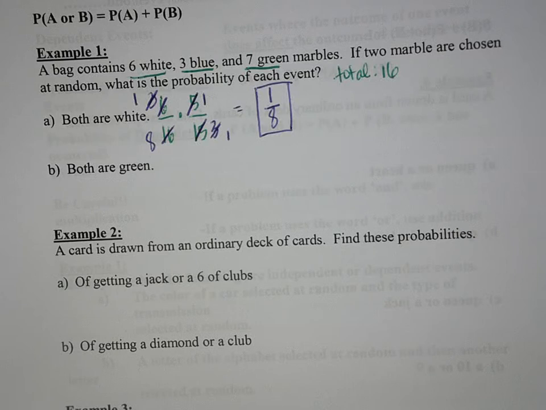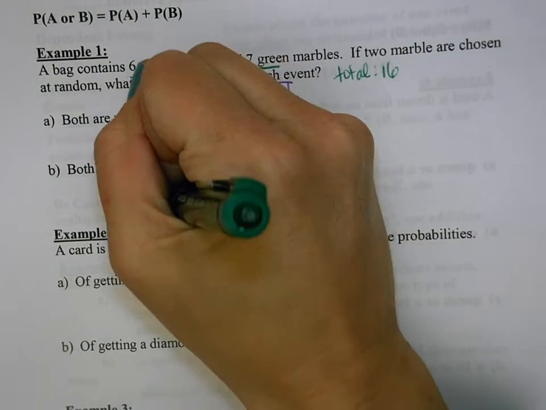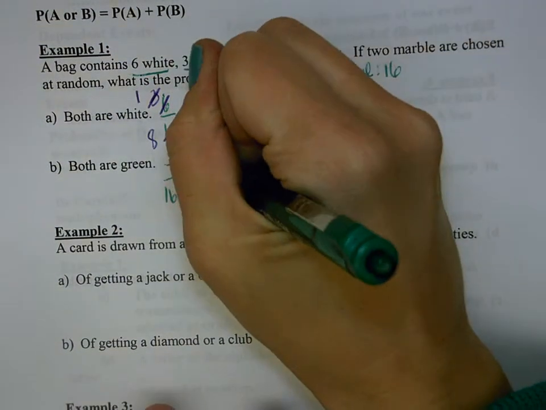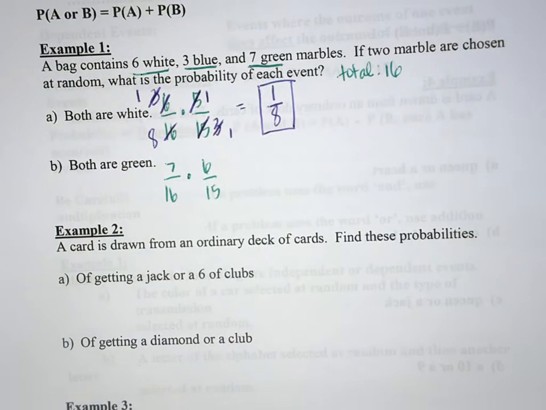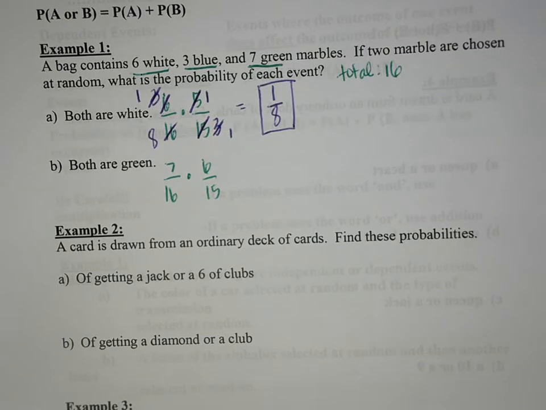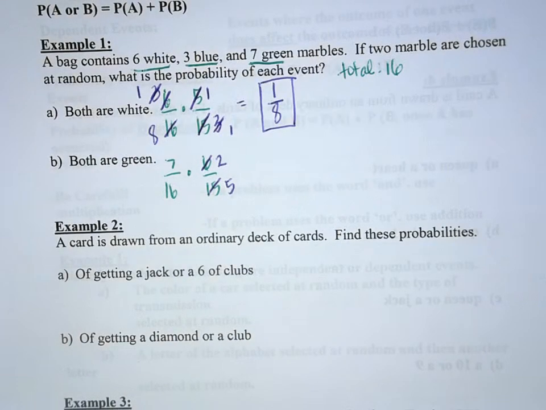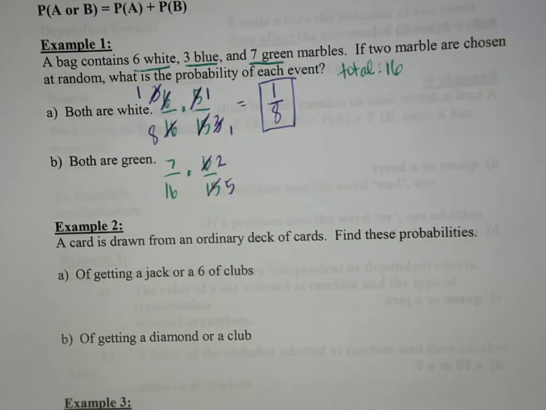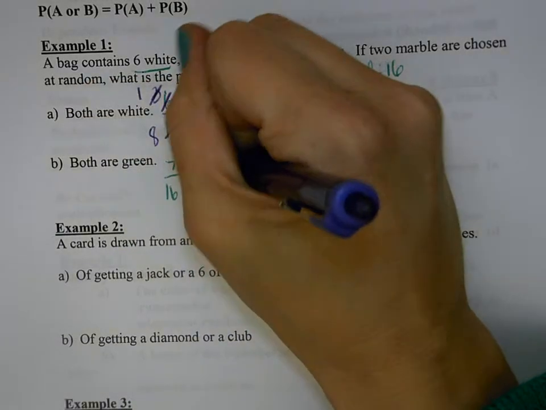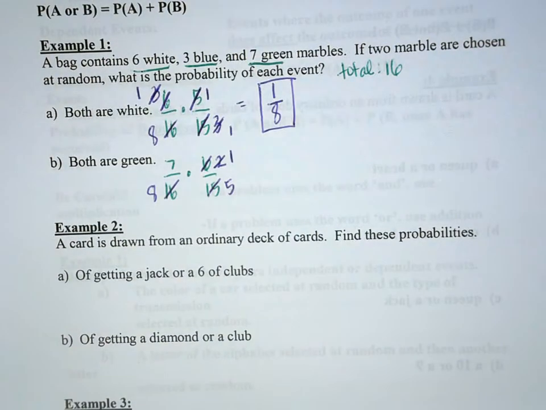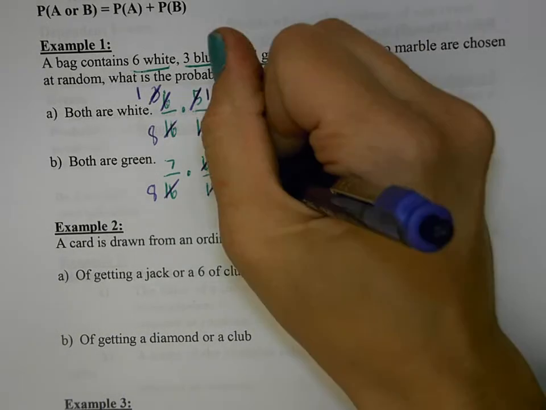So both are green. What's the first fraction? 7 over 16. Good, 7 over 16. And then we take 1 out and we have what? 6 over 15. Can anything reduce? 6 and 15 we can divide by 3, so I end up with 2 over 5. Can anything else reduce? 2 and 16. So 2 becomes 1 and 16 becomes 8. Can anything else reduce? No.